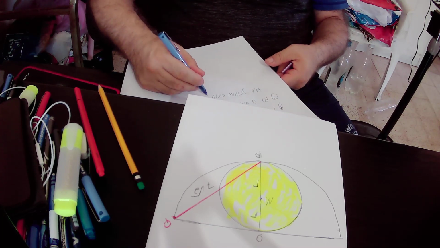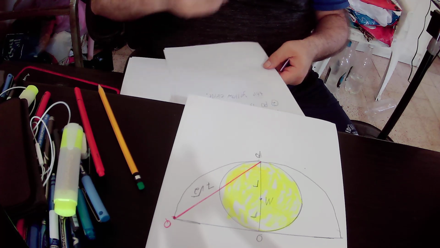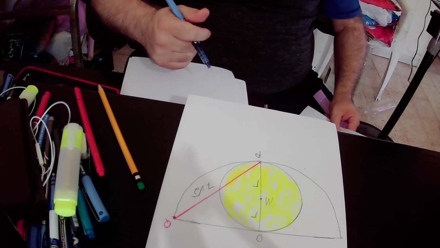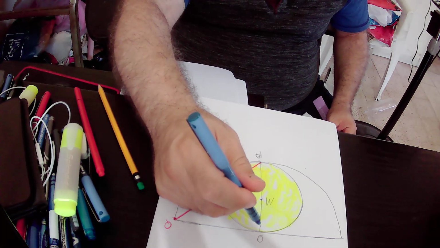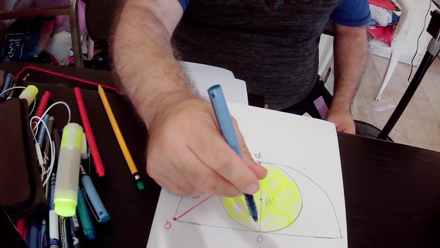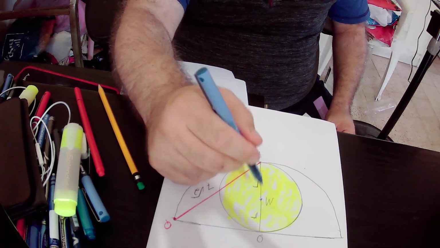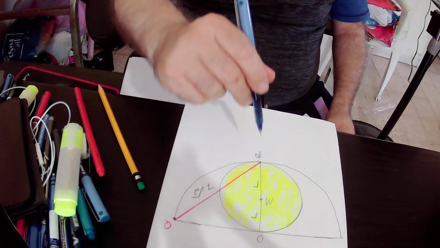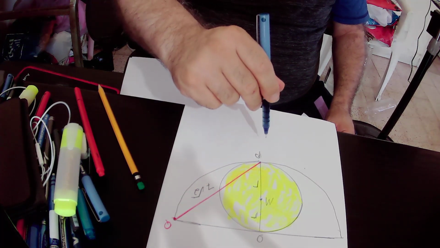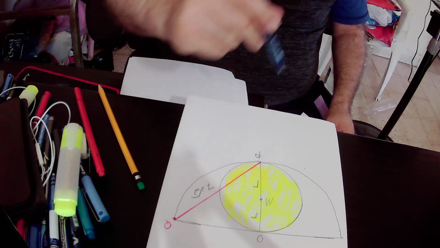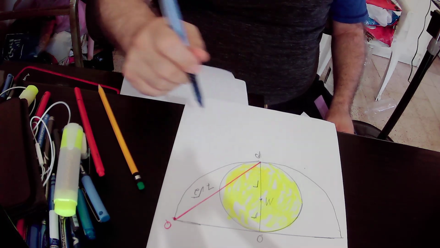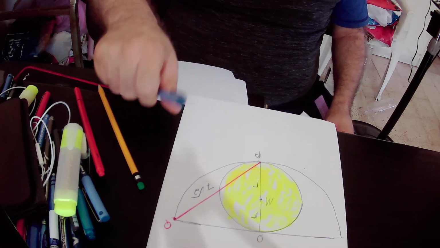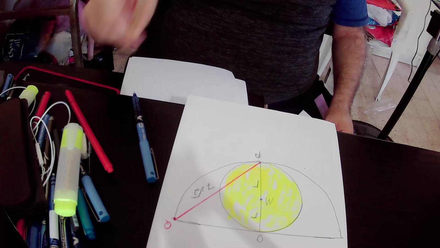But because PO is a straight line and it also exits from the center of the semicircle and ends at point P, that is a point on the semicircle, therefore, PO is also the radius of the semicircle.